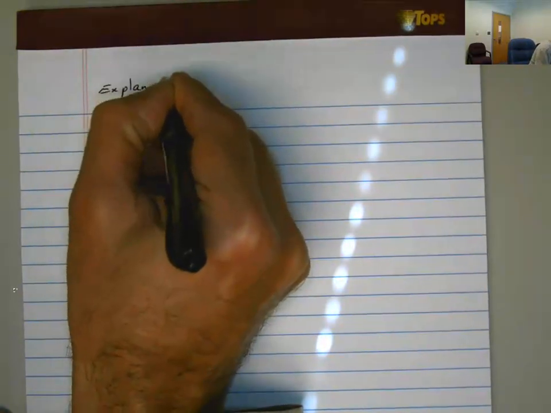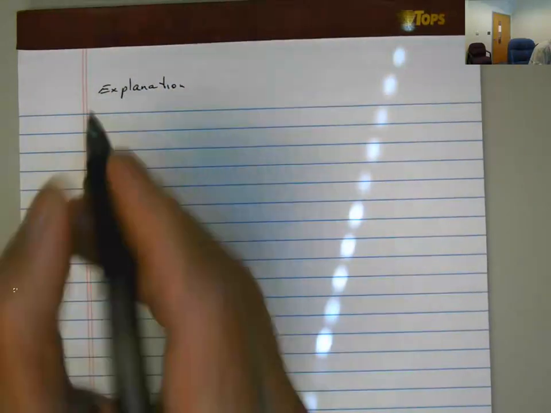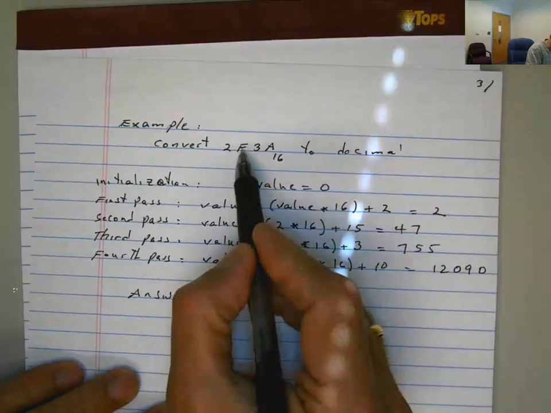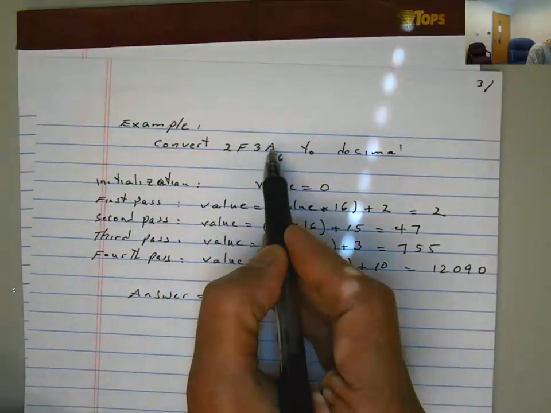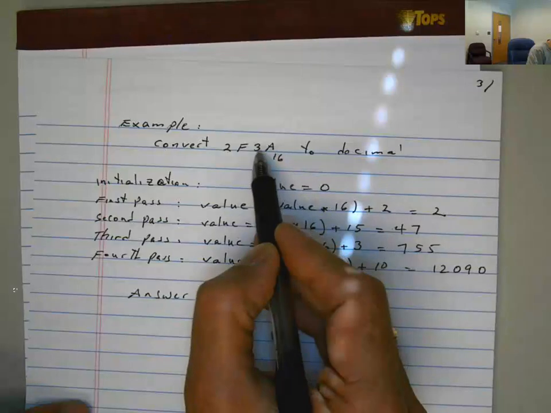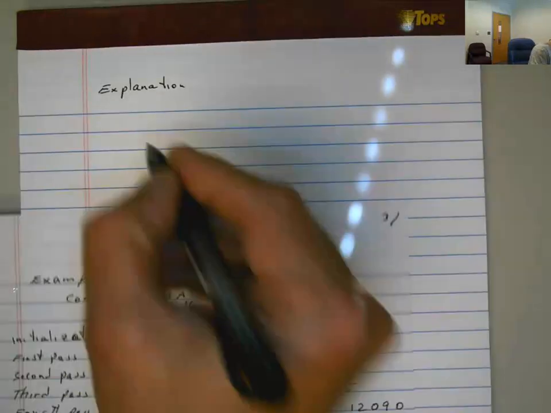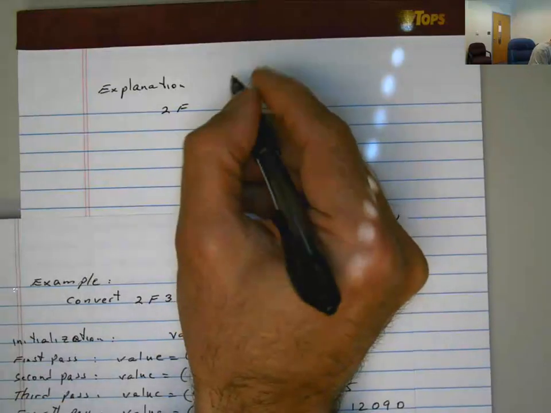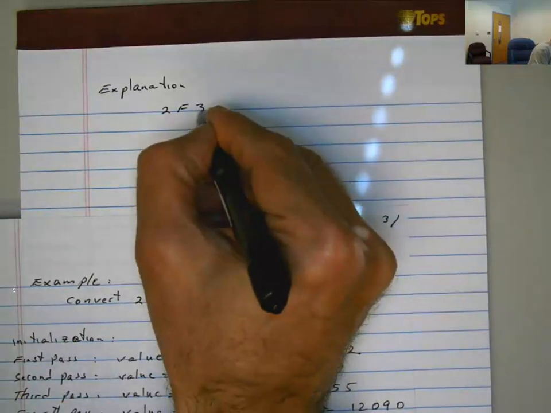Explanation. The digits that we discussed were 2F3A. I can say this is digit 0, digit 1, digit 2, digit 3, right? The example was 2F3A.